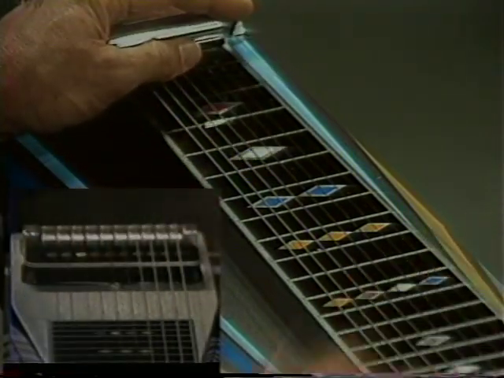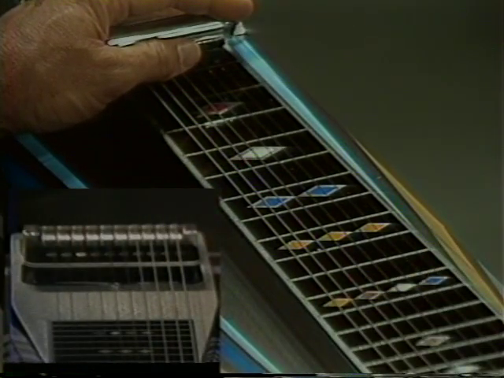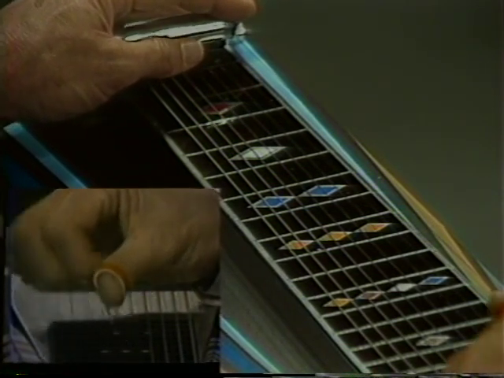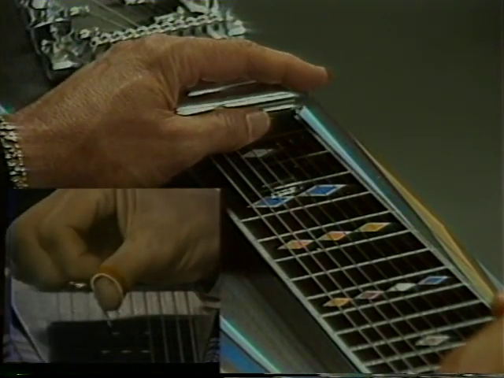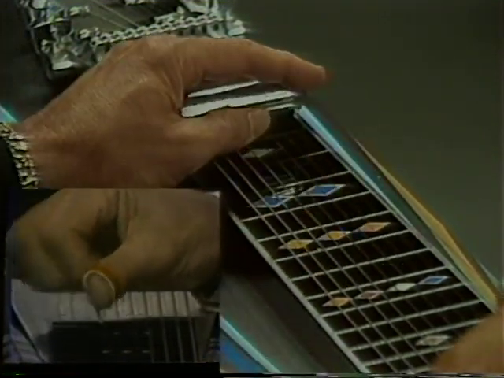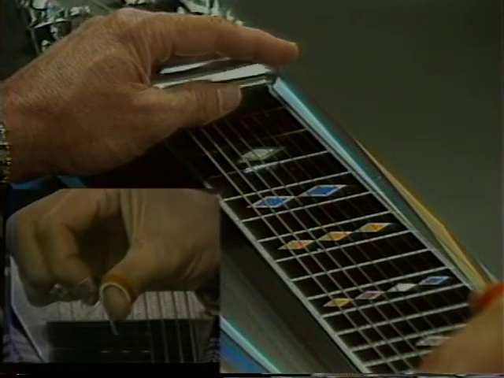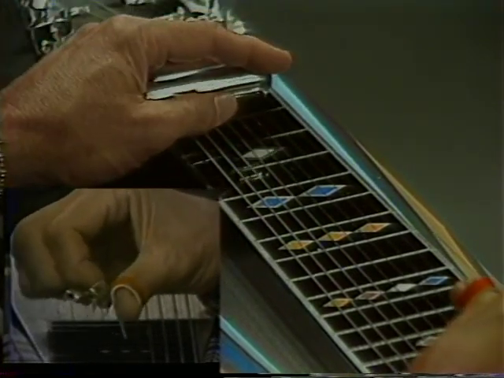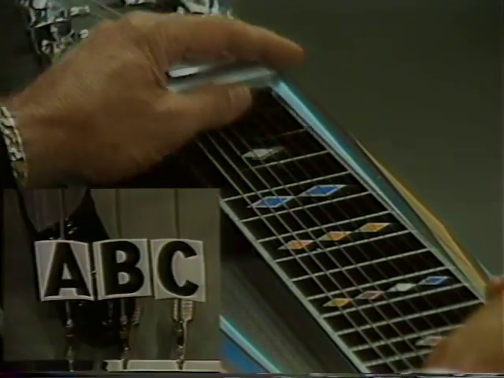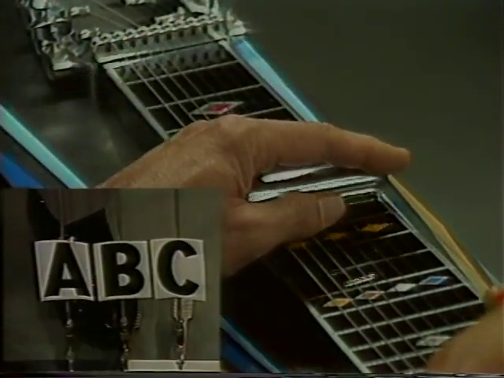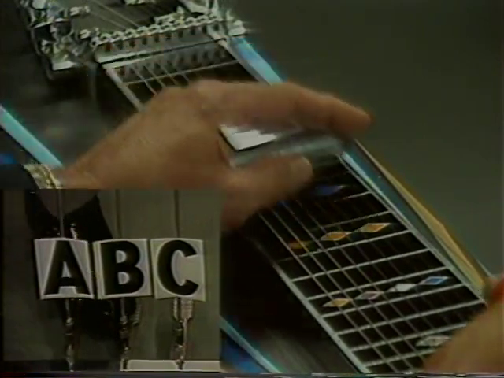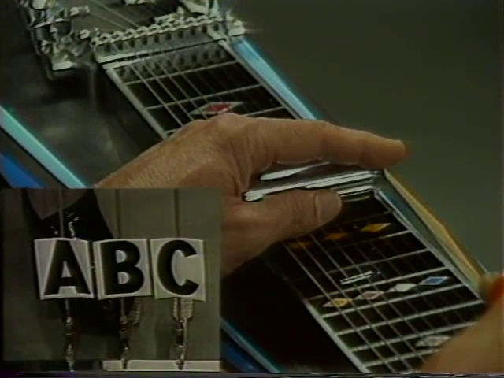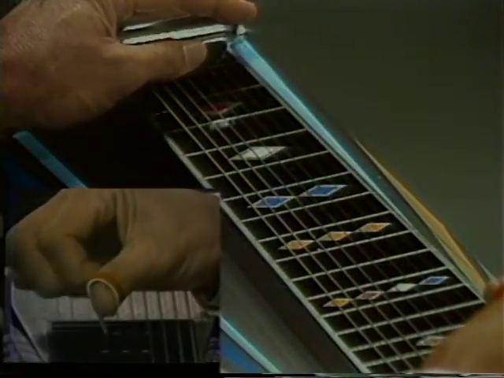Okay, let's play this thing. Track number 2, Minors Are Mine. 1, 2, 1, 2. And go. Top line. Repeat. Second line. Page 10 again.